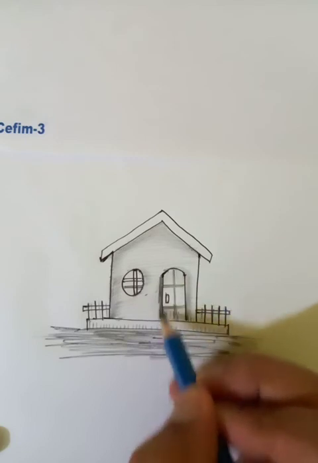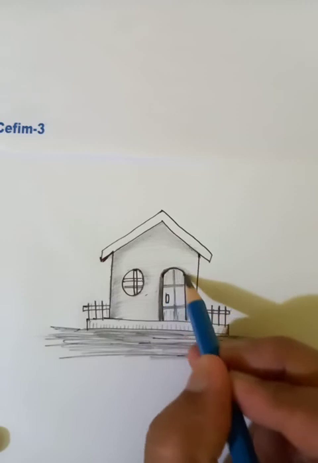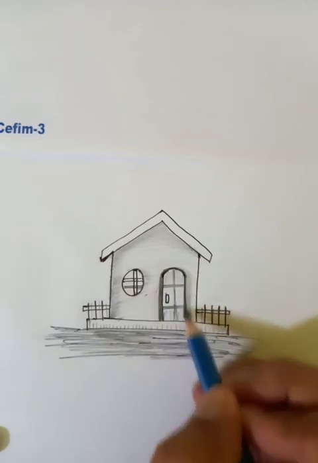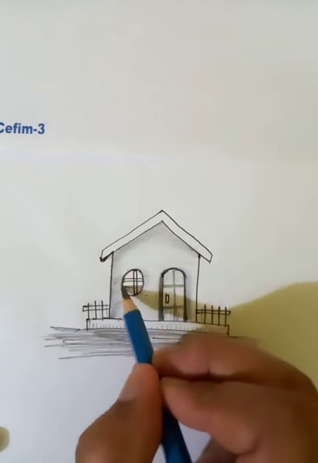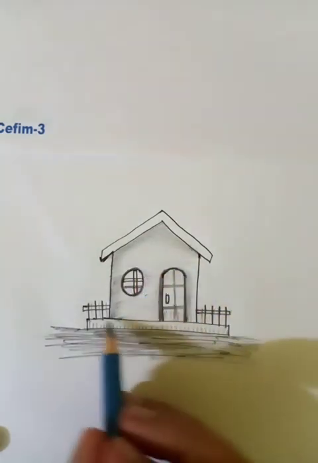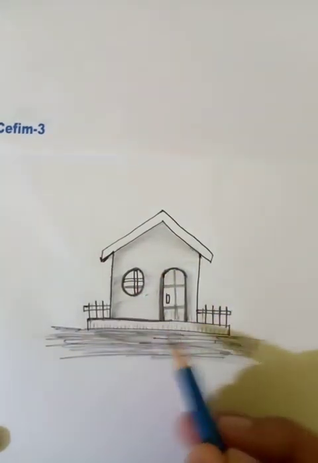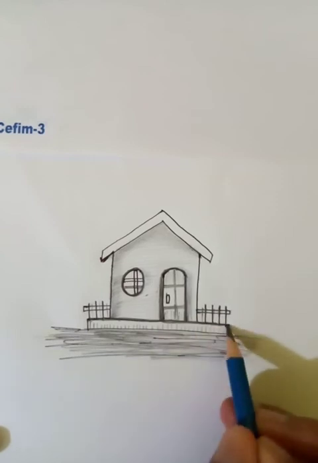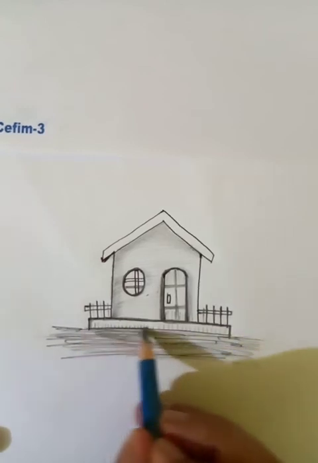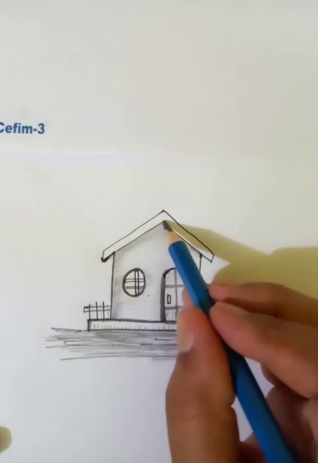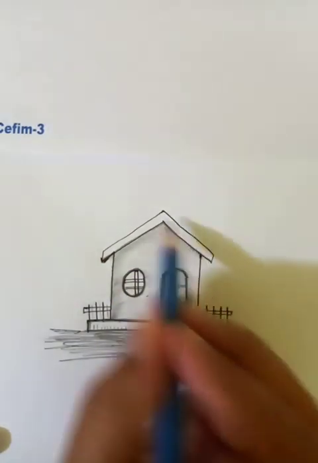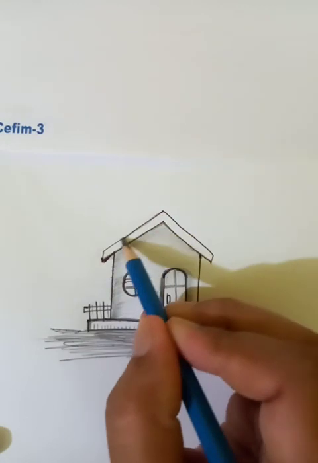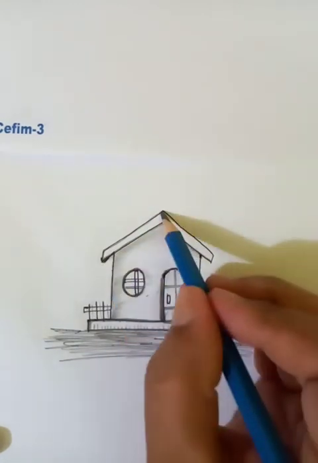Let's make this one, the border, a little darker to differentiate it from other lines. Also, let's make this one a little bit darker and the base a little bit darker. It's getting clearly visible from other random lines.